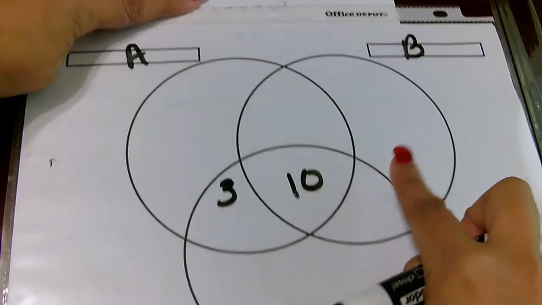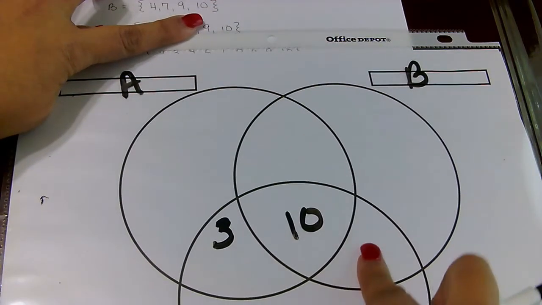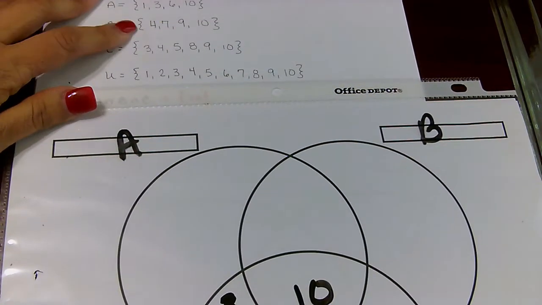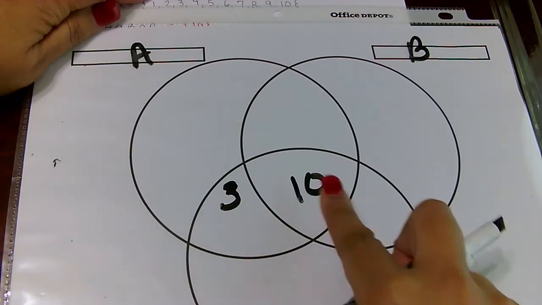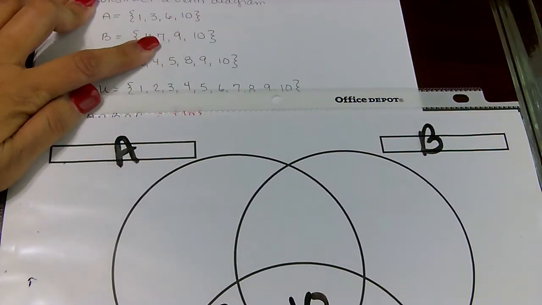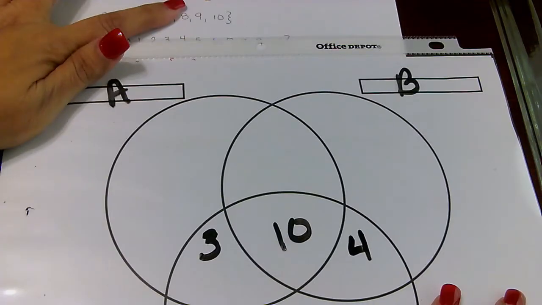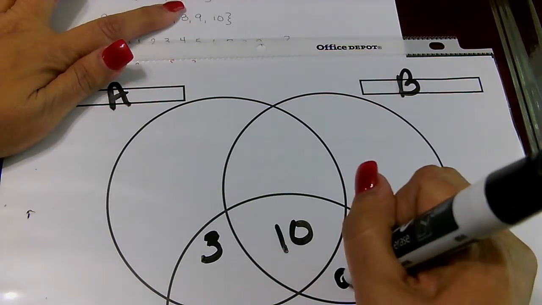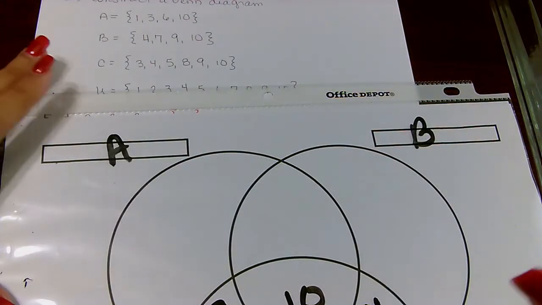Okay. Our last part is between C and circle B. Those intersecting would be right here. Let's see if there's any. 4 is in common with both. We have not used a 4, so we're going to put a 4 here. Not 7. 9. 9 is in common from both parts here, so I'm going to add a 9 here. And 10, but we've already used a 10.